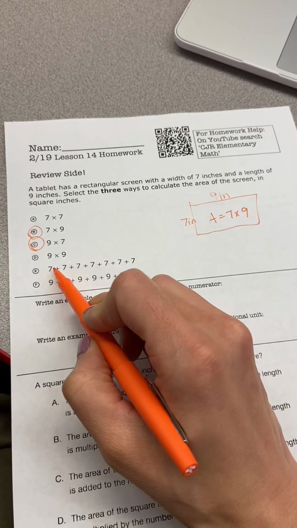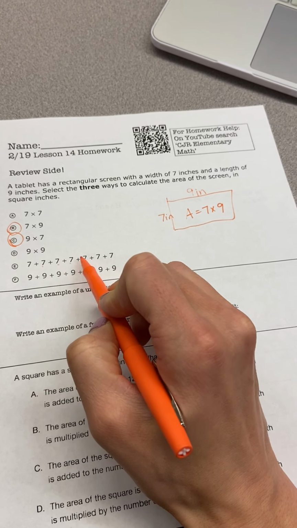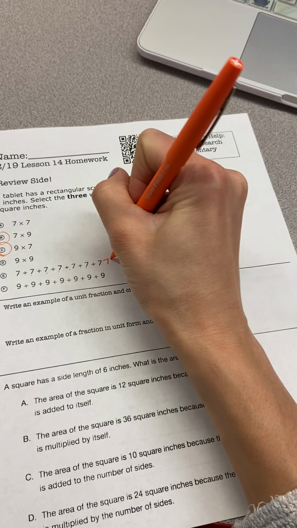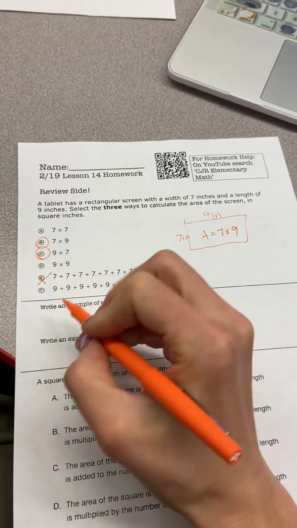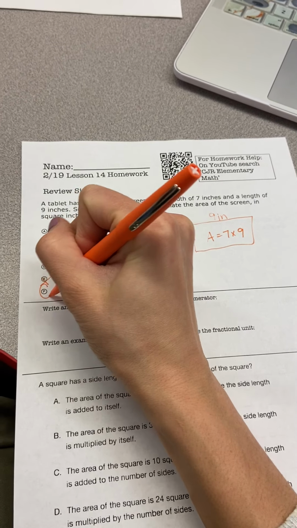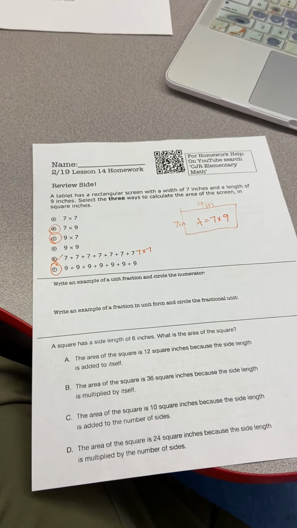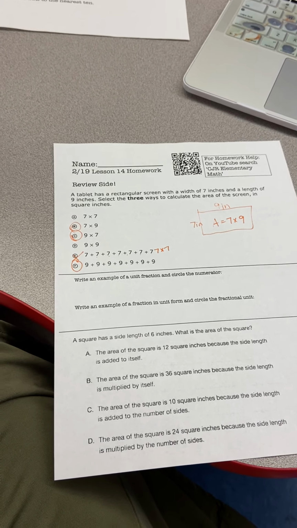Now, this is adding 7, 1, 2, 3, 4, 5, 6, 7 times, which would be 7 times 7. That does not match. This is adding 9 7 times, and that does match. That's repeated addition, which is the same as multiplication.